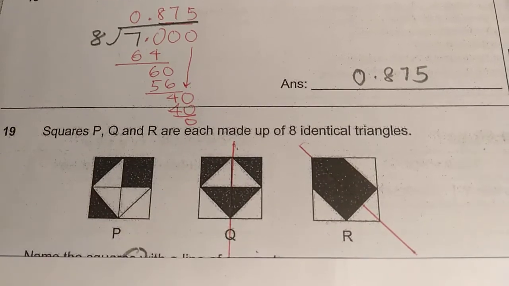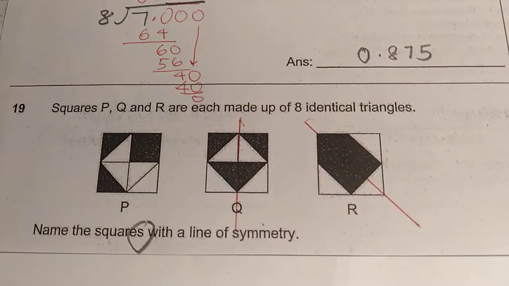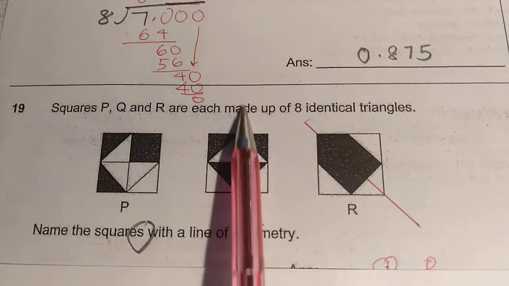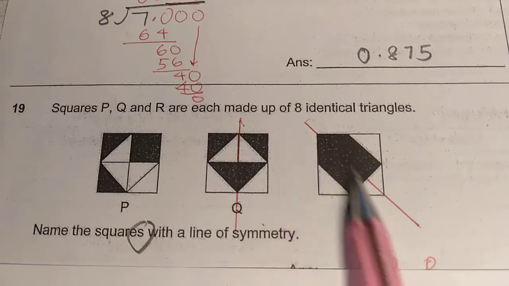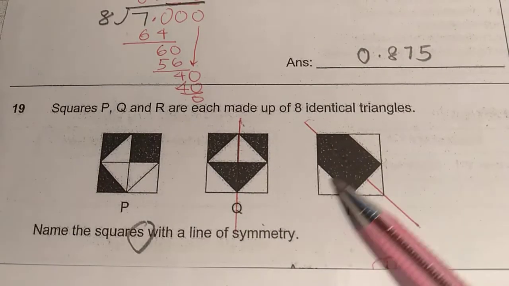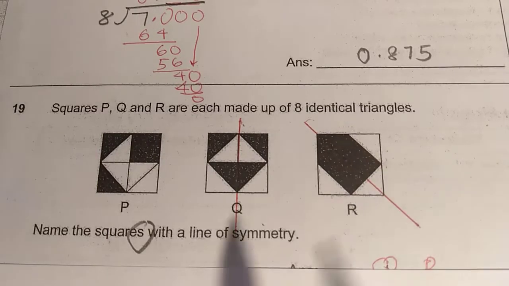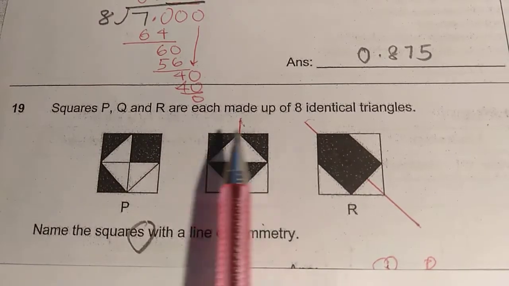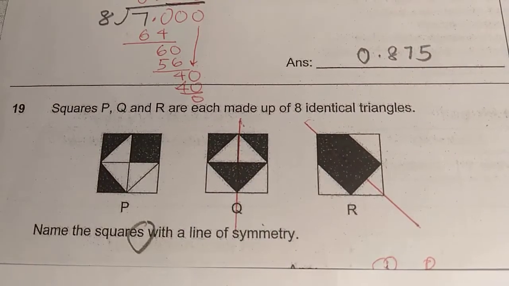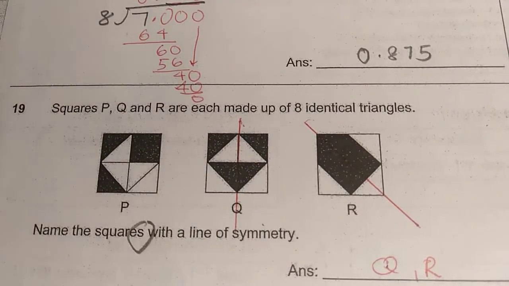Now this one, they ask you for lines of symmetry. Now the clue here is in the question, right? It's the plural. It says squares, so you must have more than one answer. Okay, so if it's a line of symmetry, then here you will notice you can actually draw out the line of symmetry like I've done for you. So this line divides this shape into these two equal mirror images. Similarly, this line divides this shape into two halves, which are mirror images of each other. So the answer for this will be Q and R.